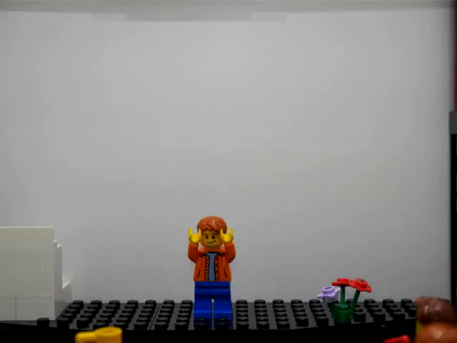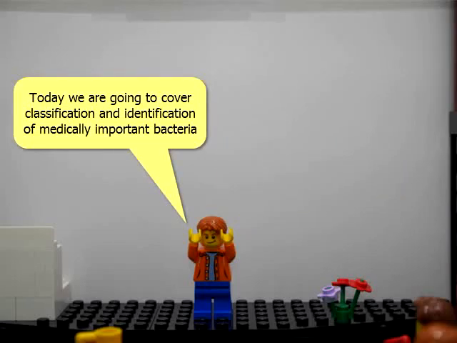In the last session we talked about the essential structure and anatomy of bacteria, especially as it relates to the structure of the cell wall and the cell membrane. And today I wanted to go more into the identification and classification of bacteria.